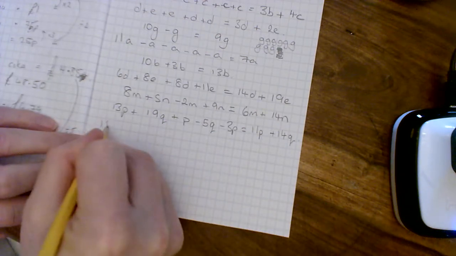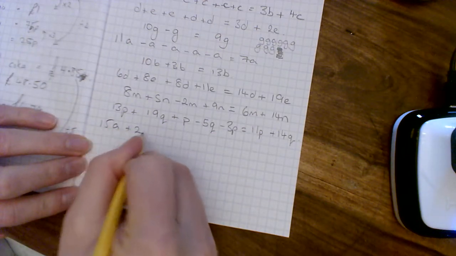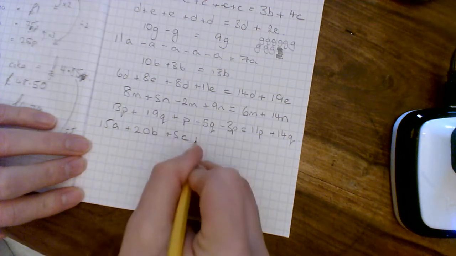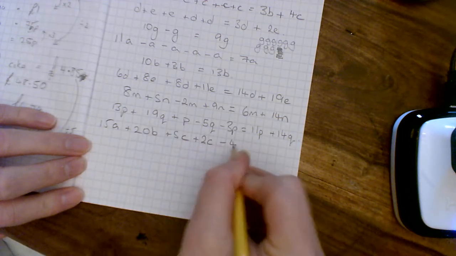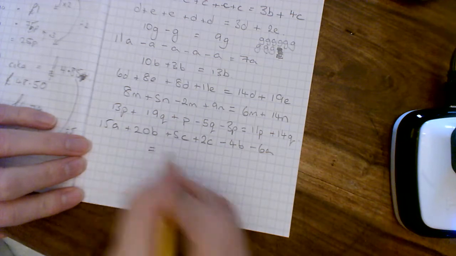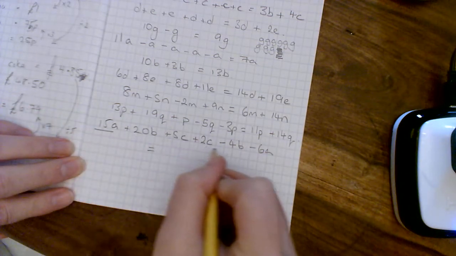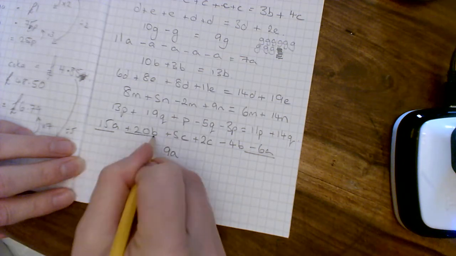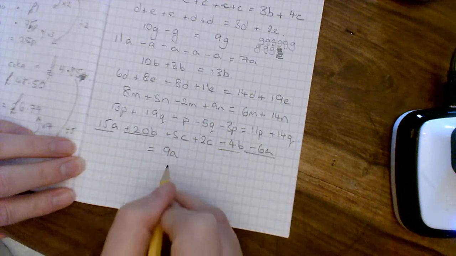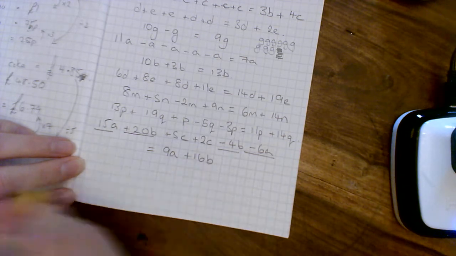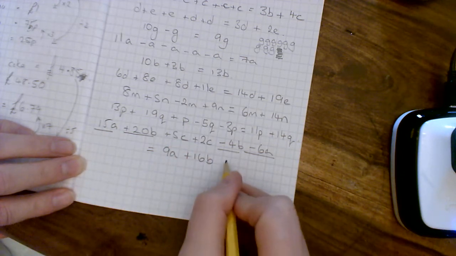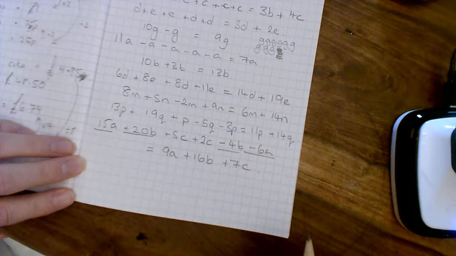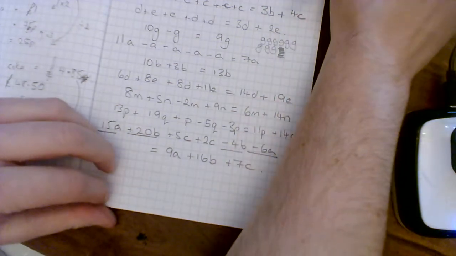Next one, I've got 15 A's plus 20 B's plus 5 C's plus 2 C's, there's 7 of them, but take away 4 B's and take away 6 A's. So I'm looking along the lines for A's first. So 15 A's, take away 6 A's is 9A, 15 take away 6. 20 B's, take away 4 B's is plus 16B. And then I've got 5 C's and 2 C's, which is plus 7 C's. And that's page 1.